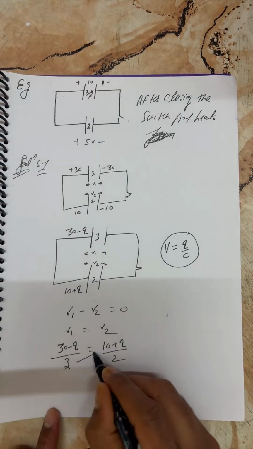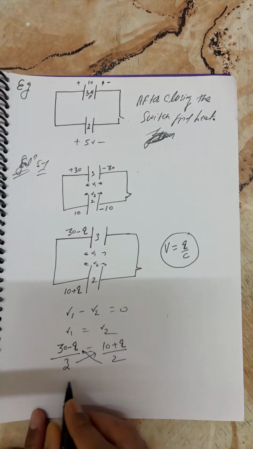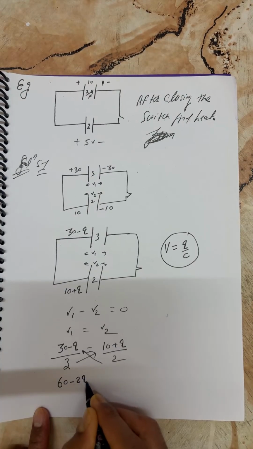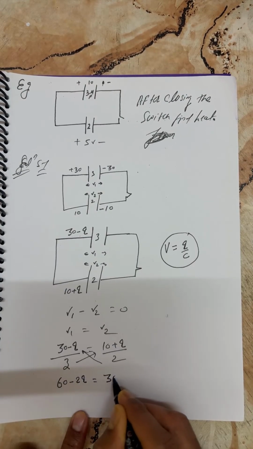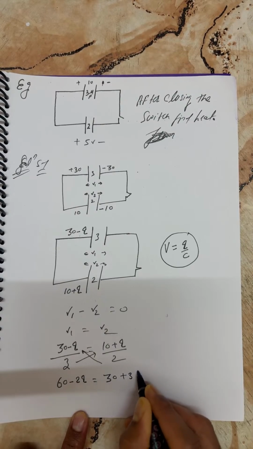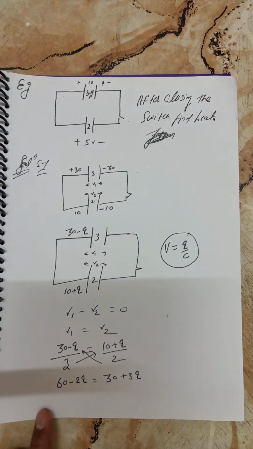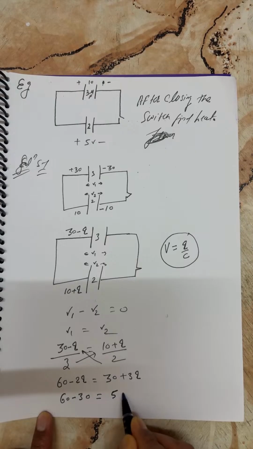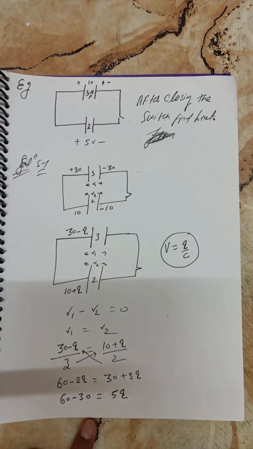Beta, do cross multiply. So you can see 60 minus 2Q is equal to 30 plus 3Q. So you can write, my kids, 60 minus 30 is equal to 5Q.